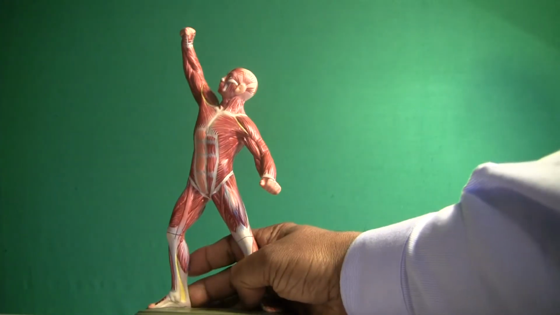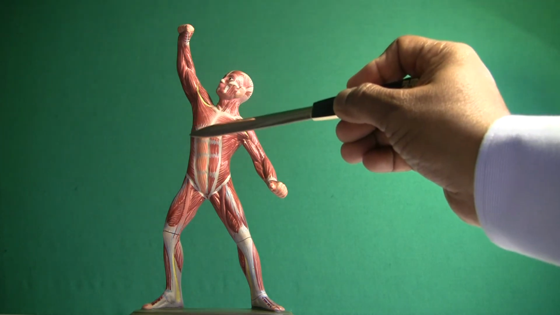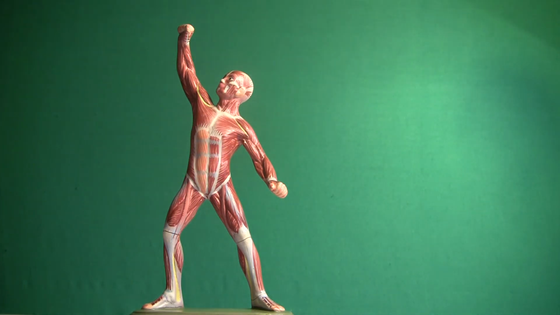Now, let me ask you an interesting question. What is pelvic? Or what is pectoral? We have our nipples in the pectoral region. That is exactly in the chest region. However, this is not so in case of a cow.